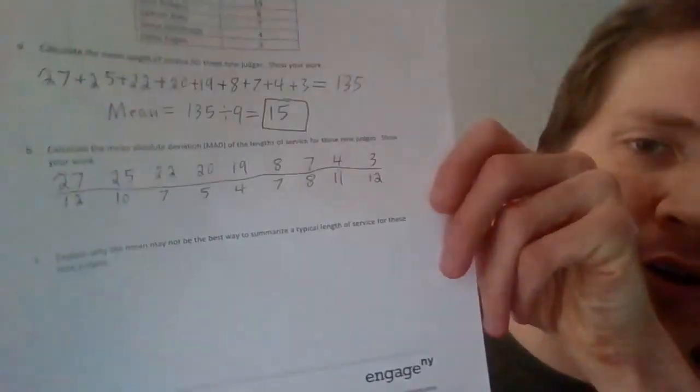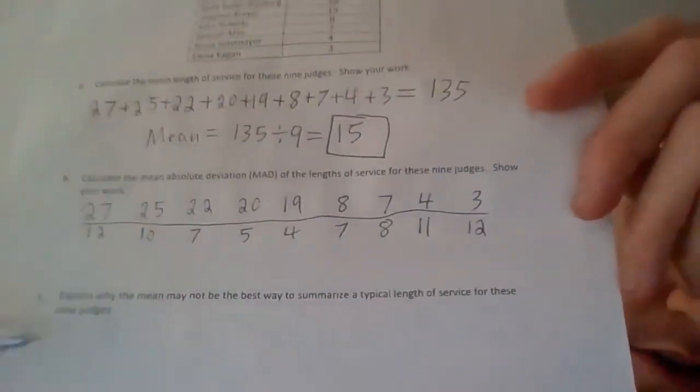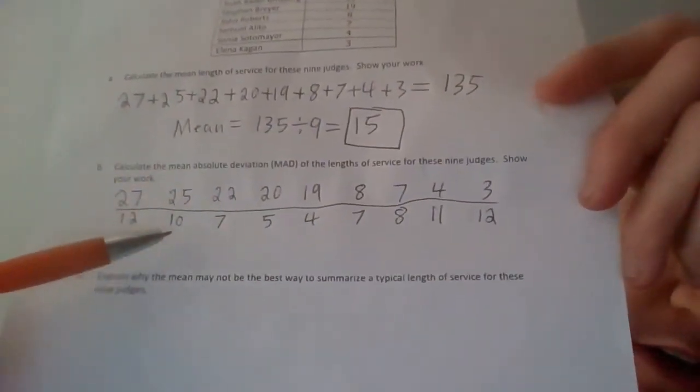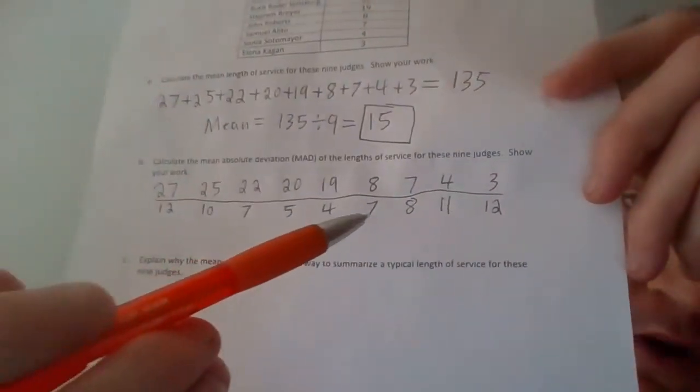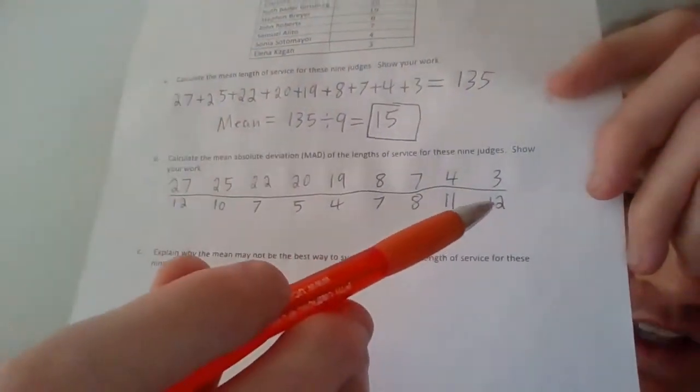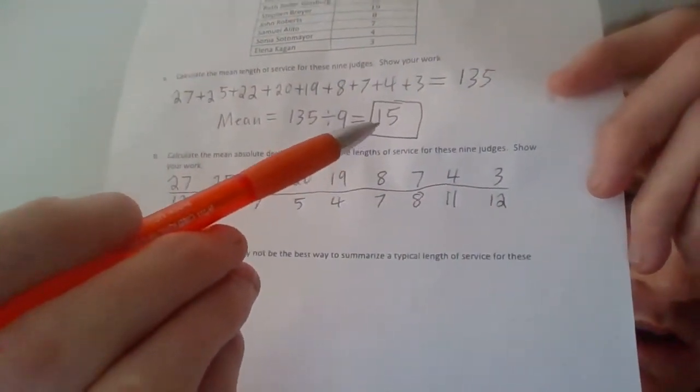So now I've got all the numbers, all the deviations, I guess you would call it, down here. These are all the distances that each number above them is from the mean. So now, how do I get my mean average deviation? Well, we got 2 steps. Keep in mind that mean average deviation has the keyword mean in it, which means at some point we're going to have to find the mean of something.